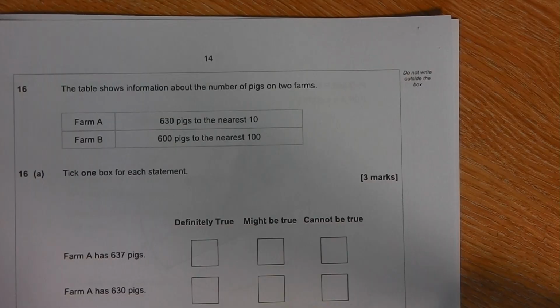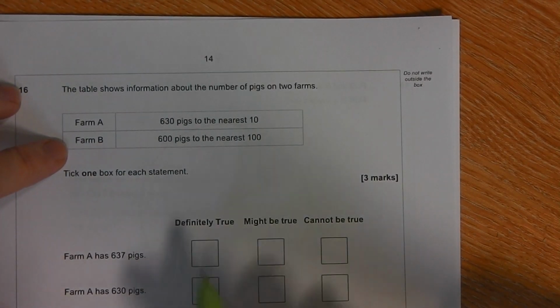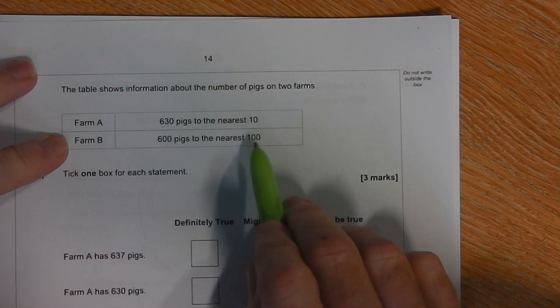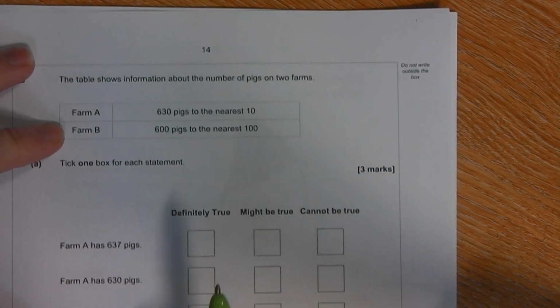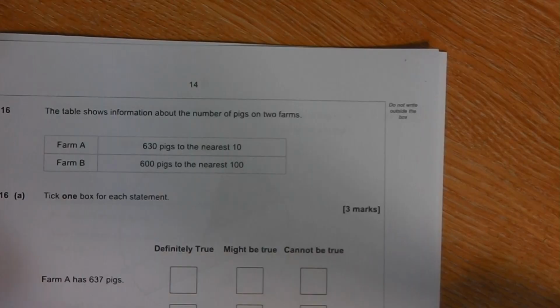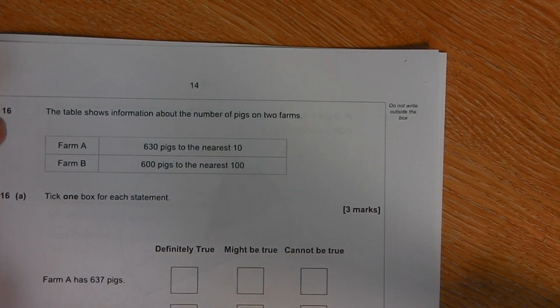Question 16. We've got some information about pigs. So farm A has 630 pigs rounded to the nearest 10, and farm B has 600 pigs to the nearest 100. And then it gives us some information there. Okay, and then there's an extra question on there. So I'm actually going to go a bit more in depth just for the first part of it.